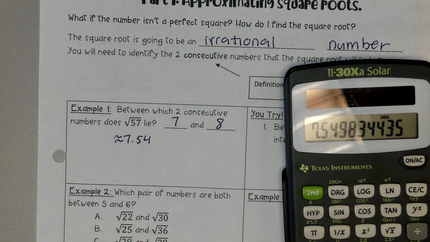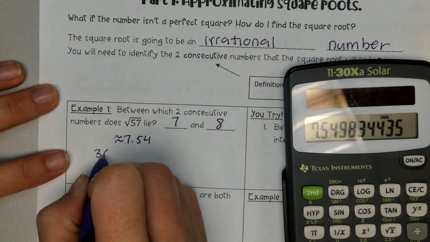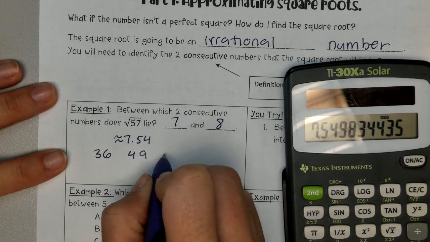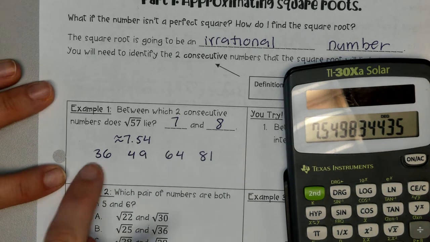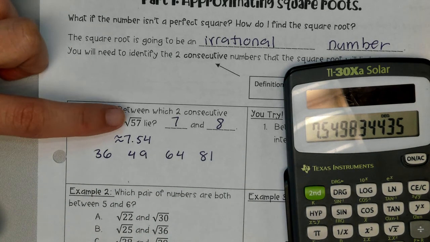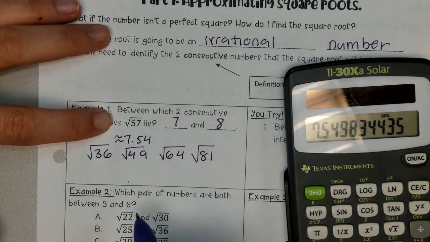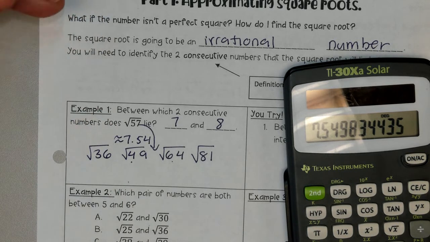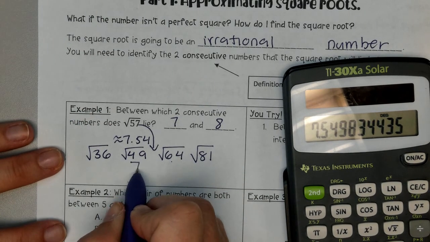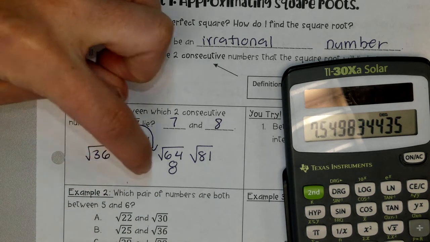The other way of doing this is knowing all of our perfect squares. So, I know 6 squared is 36, 7 squared is 49, 8 squared is 64, 9 squared is 81. So I know these perfect squares are near the square root of 57. So the square root of 57 is going to be between the square root of 49 and the square root of 64. Those are the two nearest perfect squares. The square root of 49 is 7. The square root of 64 is 8. So the square root of 57 is between 7 and 8.